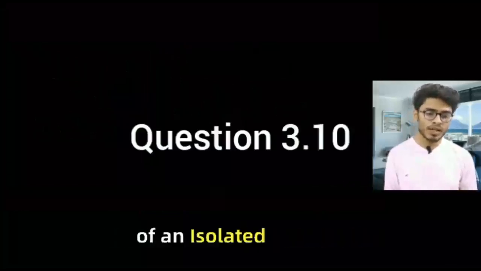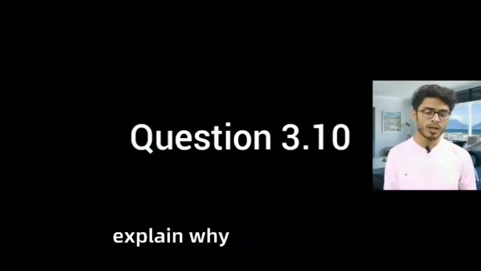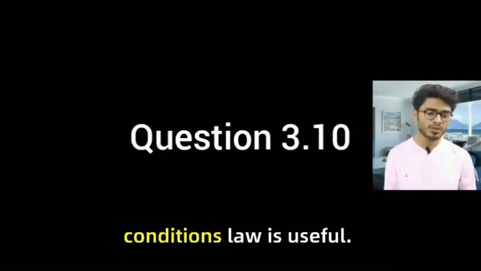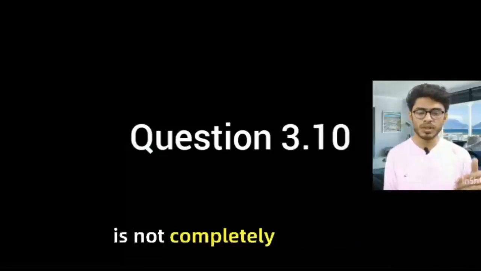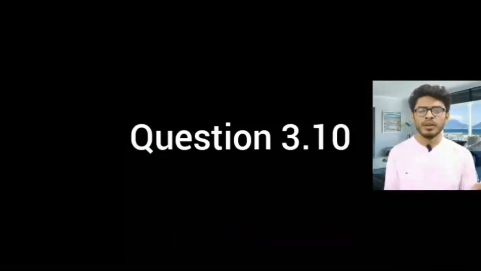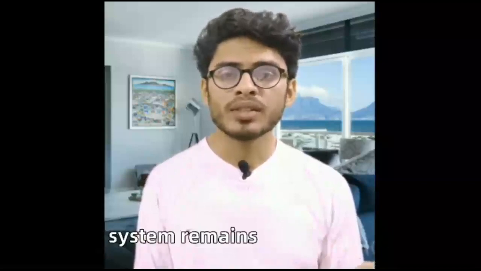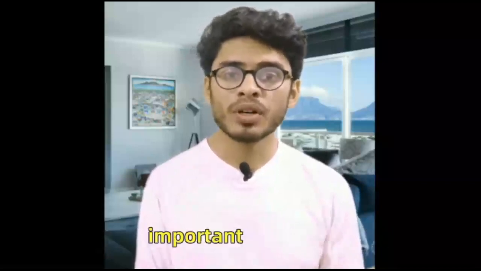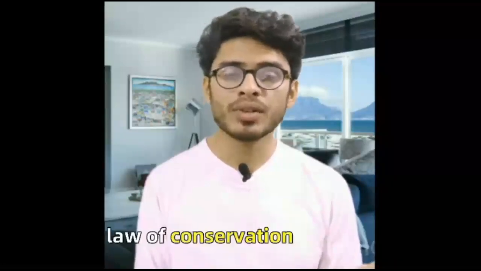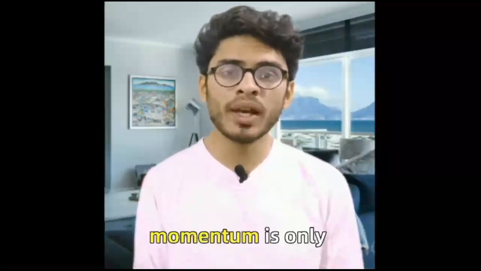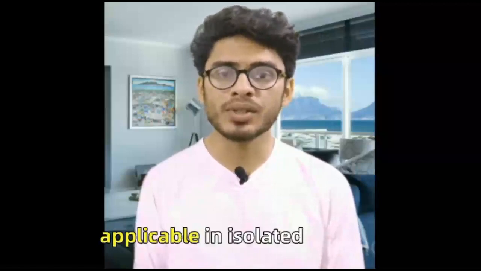State the law of conservation of linear momentum, pointing out the importance of an isolated system. Explain why under certain conditions the law is useful even though the system is not completely isolated. Total linear momentum of an isolated system remains conserved. An isolated system is important because the law of conservation of momentum is only applicable in an isolated system.